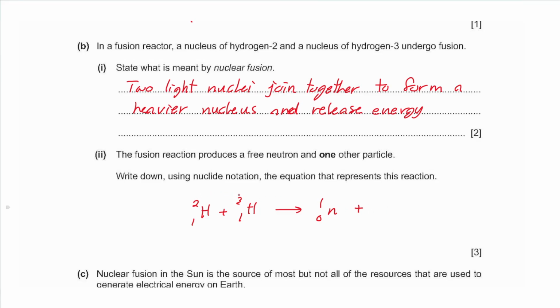So 2 plus 3, that's 5. 5 minus 1, we have remaining number 4. And 1 and 1 form 2. 2 minus 0, that gives us 2. And we already know a particle which has the numbers 4 and 2. That would be the alpha particle or the helium nucleus.